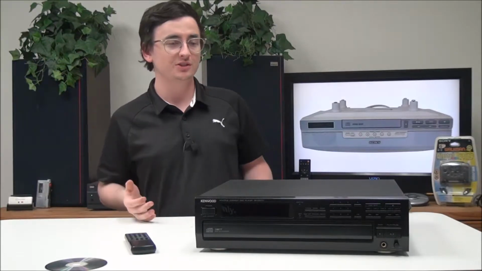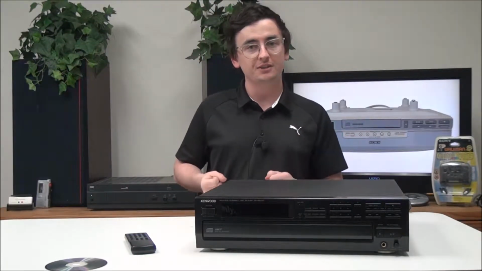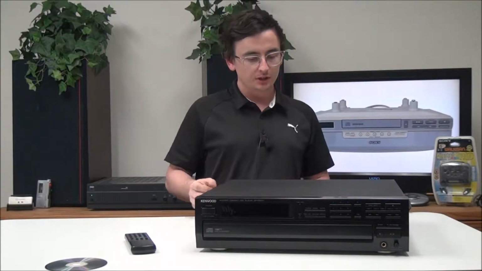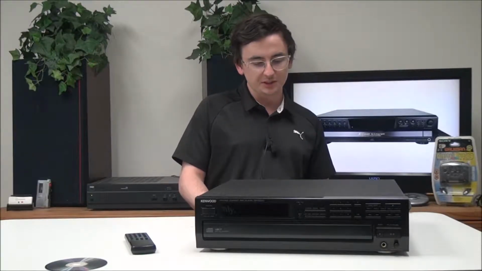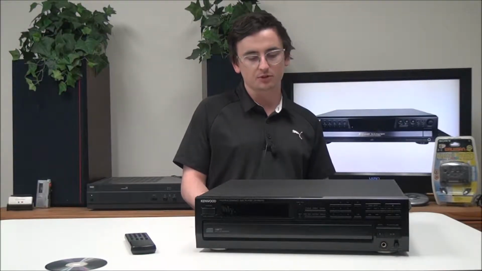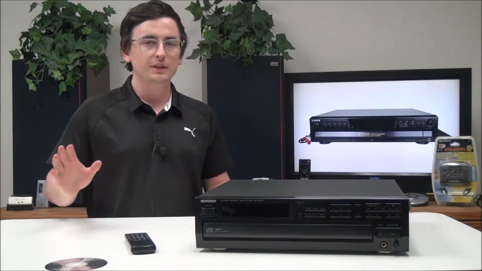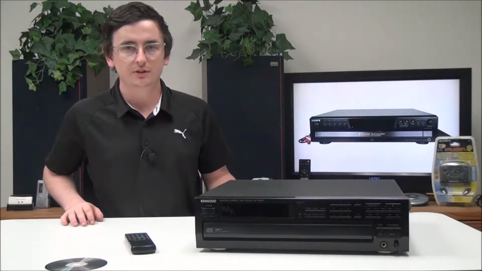My name is Spencer. Today I've got this Kenwood 5-disc CD player to show you. The model number of it is DP-R5070.